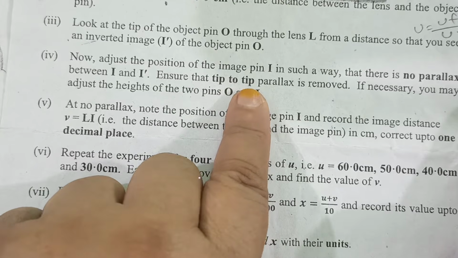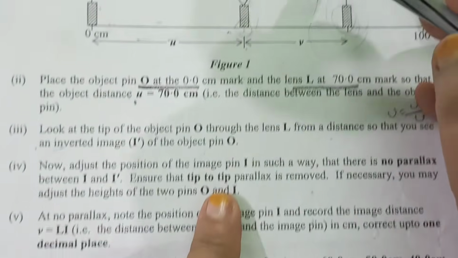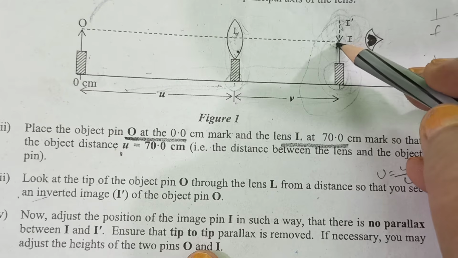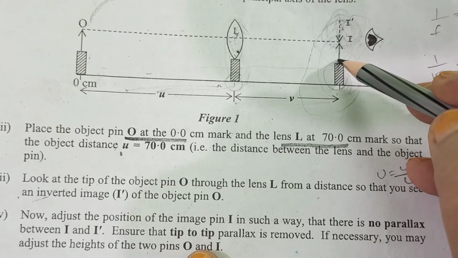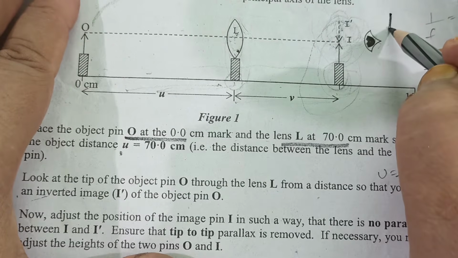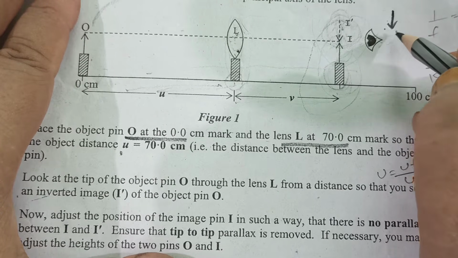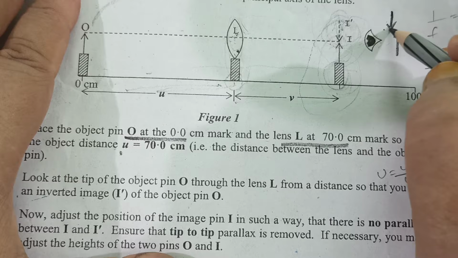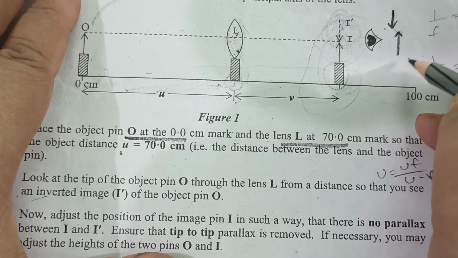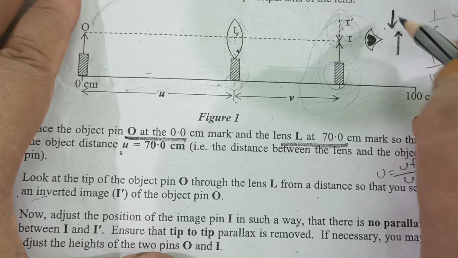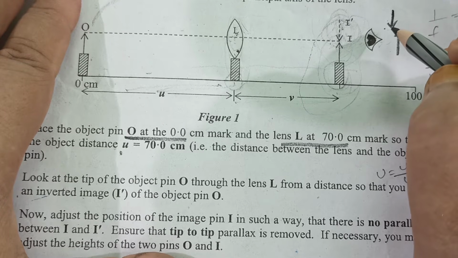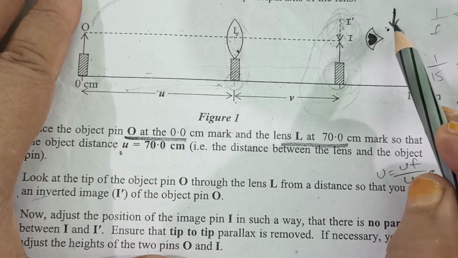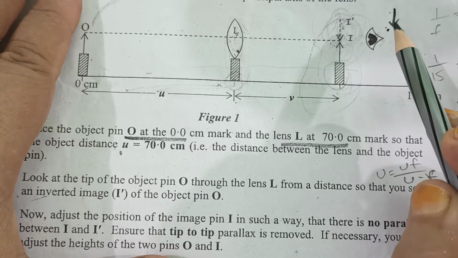Tip to tip means that if your image pin and image are not tip to tip connected, or they are overlapping each other, say the image pin is like this, the image is like this and the image pin is a little displaced from the tip of the image, and you think you removed the parallax, in that case, if there is a little difference and parallax is not completely removed, you will not be able to detect that small parallax left.